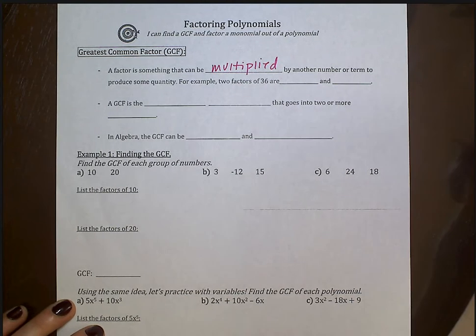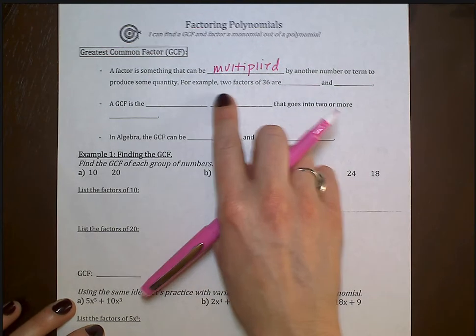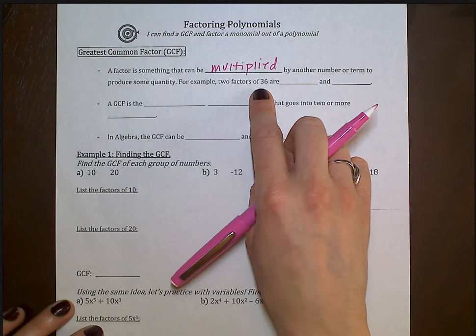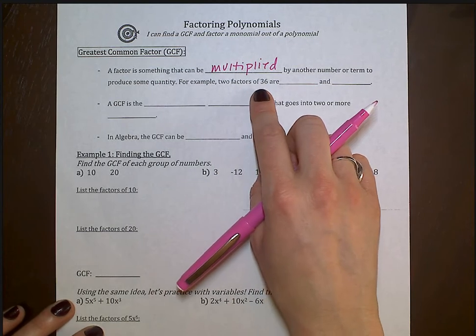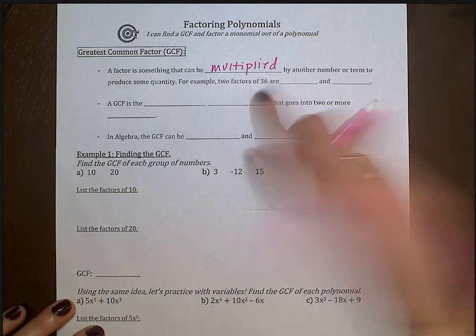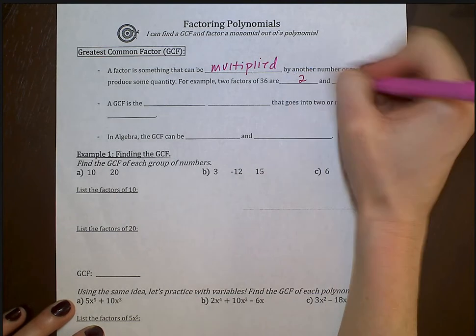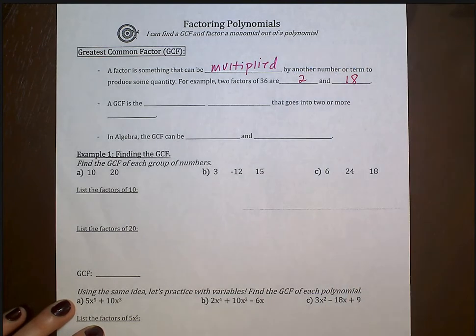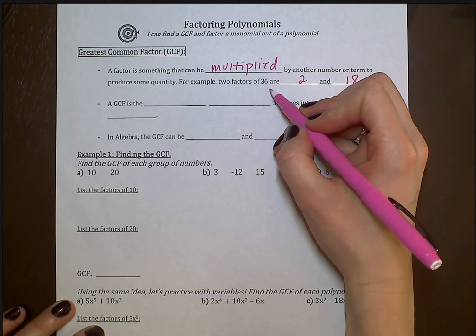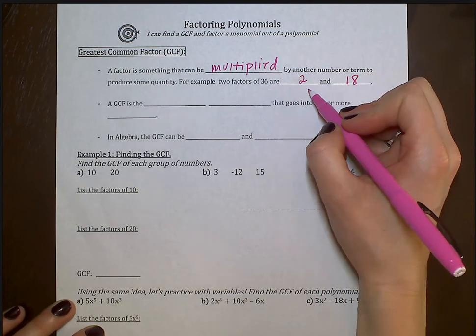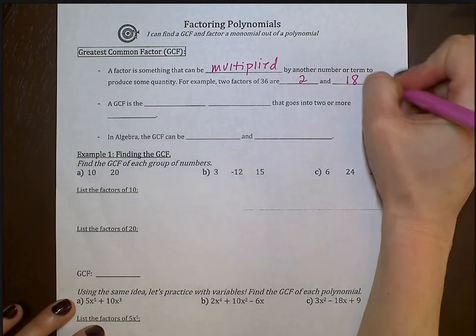That sounds really fancy, but if I just asked you, hey, what are 2 factors of 36? All you would have to do is tell me 2 numbers that multiply together to be 36. So maybe like 2 and 18. Those are factors of 36 because they go in to 36, or you can multiply it by something else to get 36.